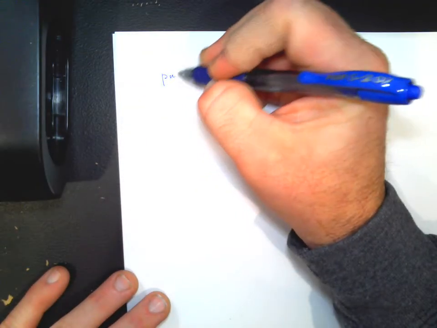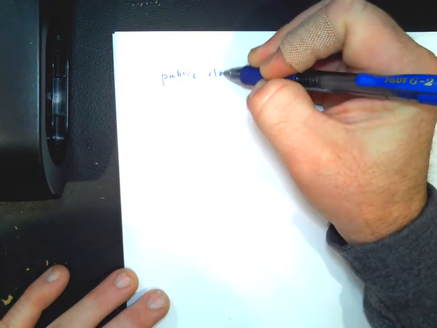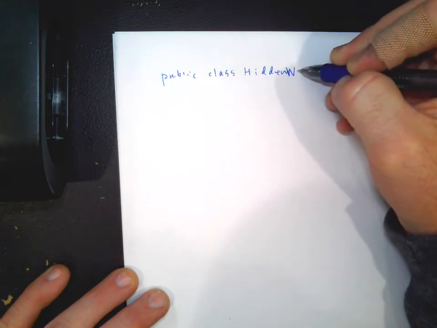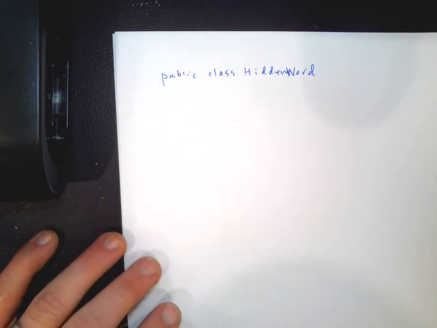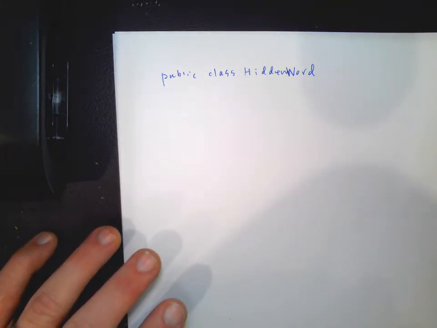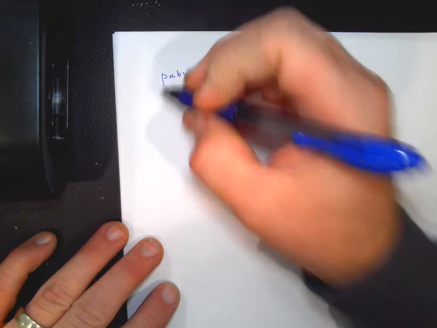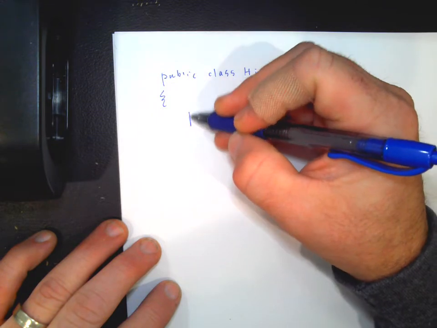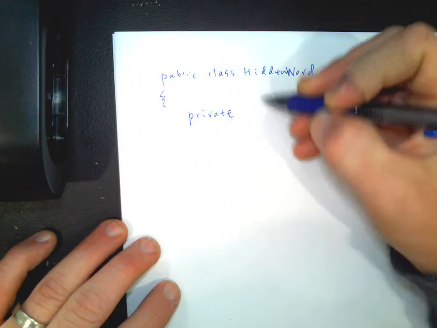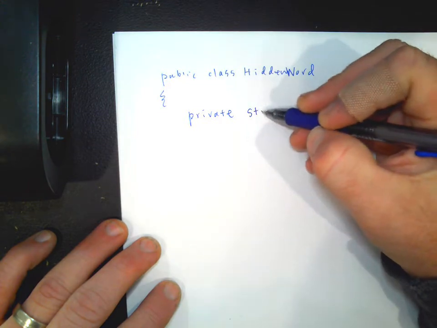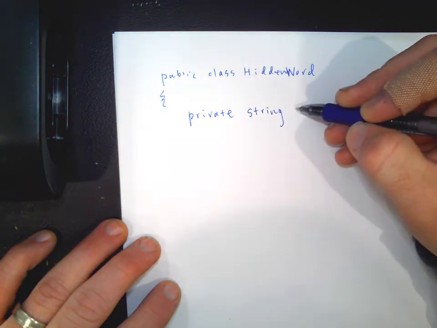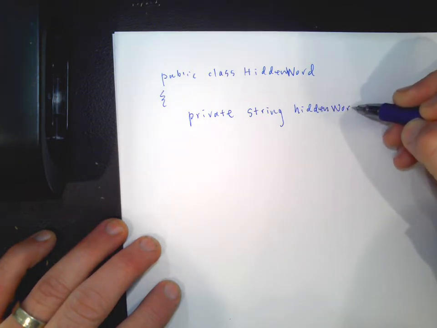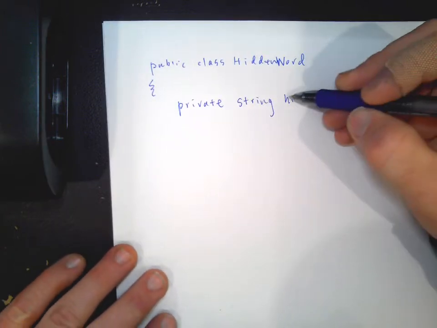So public class HiddenWord, and you might actually get points for just the header being correct, even though they didn't even give you that. But public class HiddenWord, that would give you points. Okay, you have to do your private instance variables. Now, it better be private; if you don't declare it private... String, there's only one private instance variable, the word, the hidden word. Now, you could give it a different name than this, but I'm just going with a lowercase h, right?